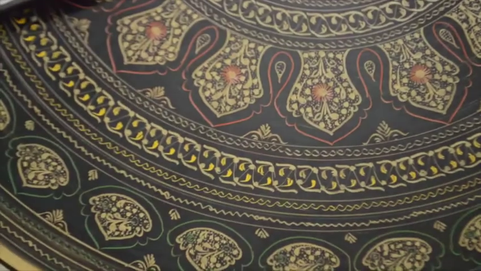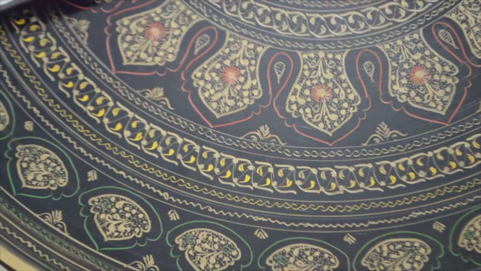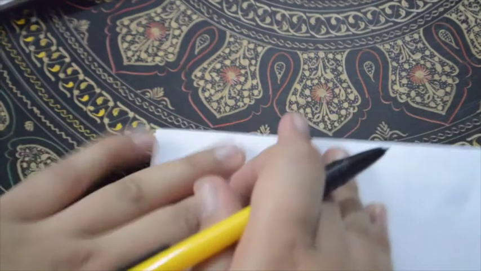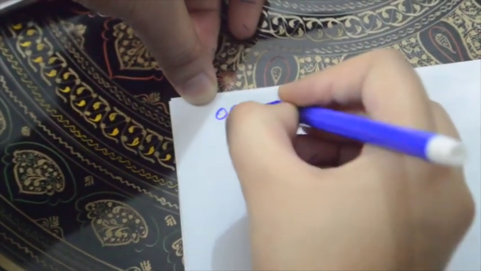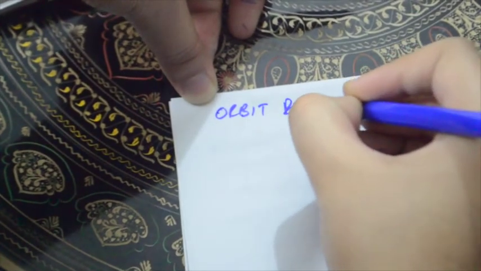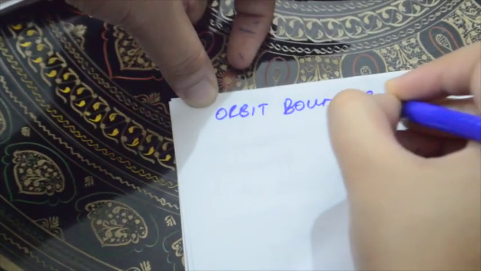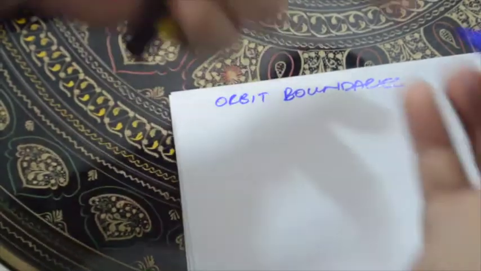Moving forward to the boundaries of the orbit, I am folding the page, wasting time, I know. Anyways, this is it. Now we're gonna do the orbit boundaries.